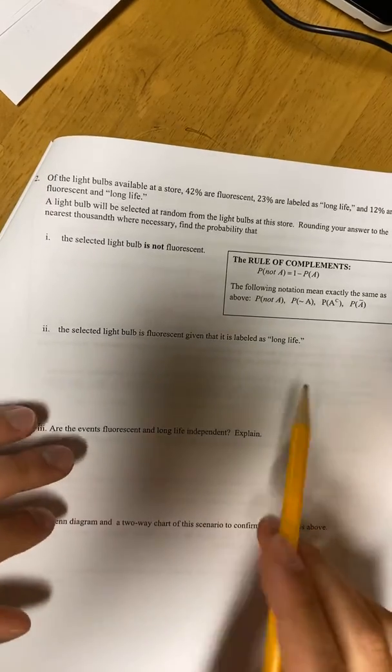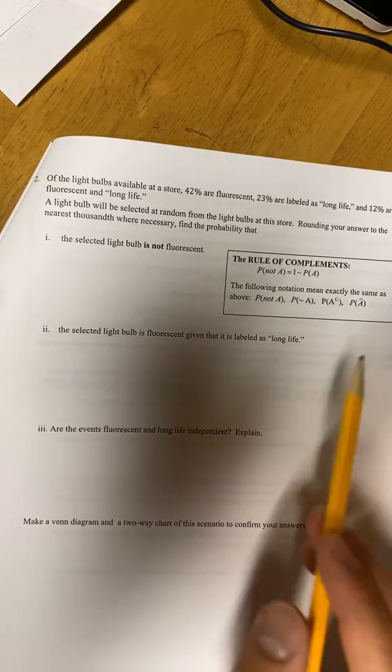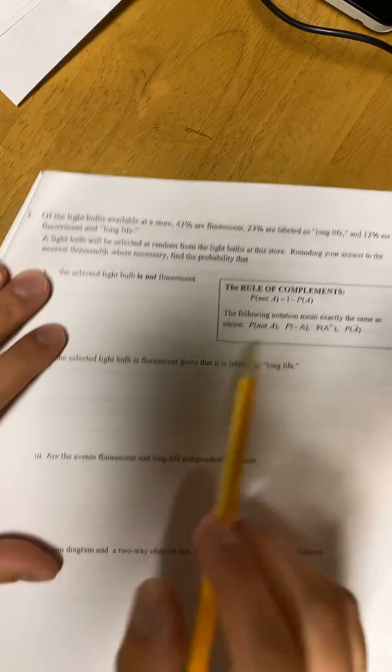Okay, in lesson 4, we're going to talk about some complements. All right, 42%. Okay, sorry, we're on page 21. We're going to look at this question.